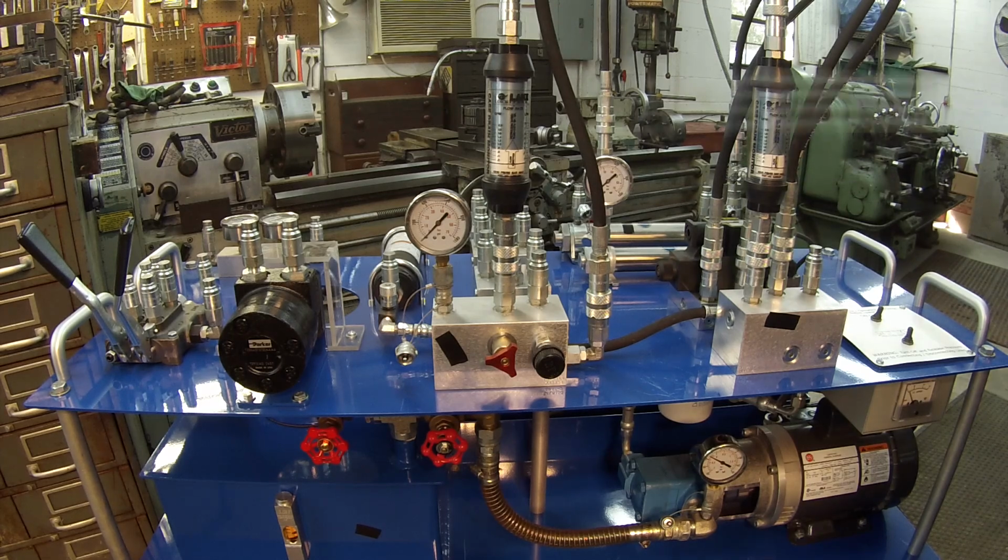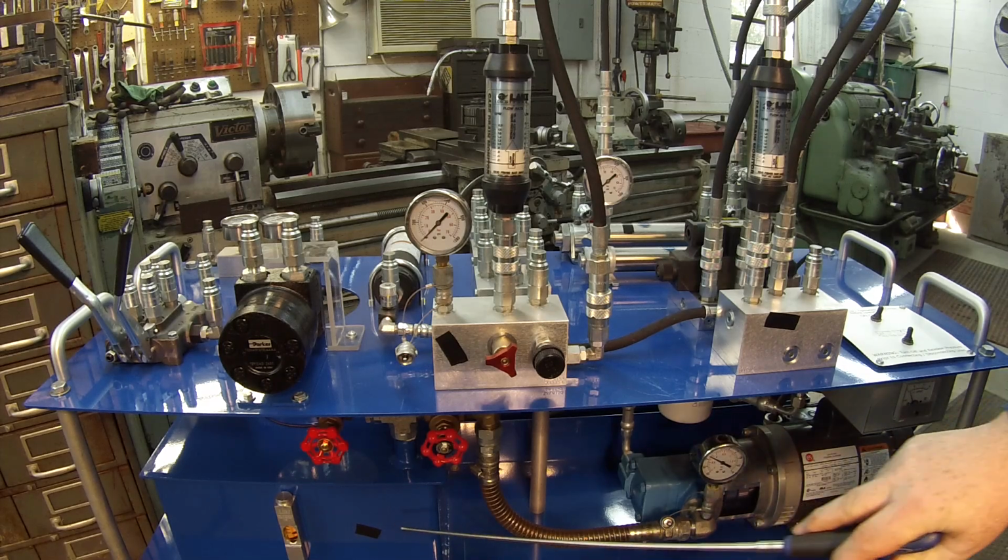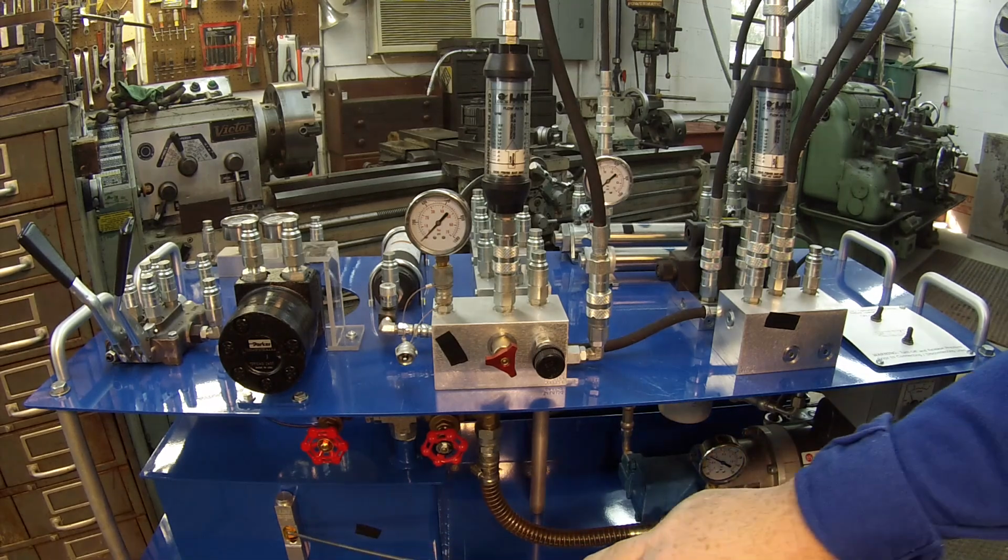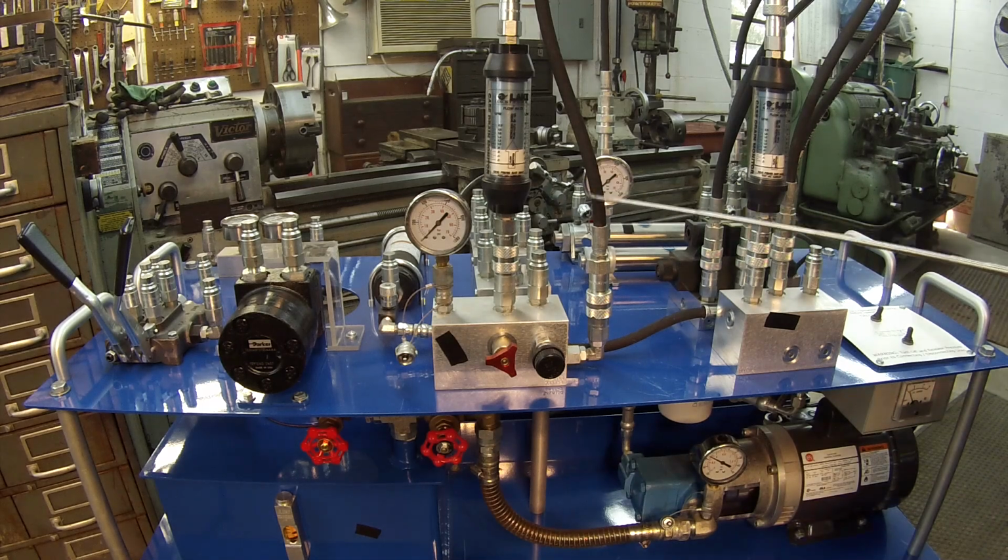Another one is using a phosphate ester, which is a fire resistant fluid, in your system without changing your hoses to a Viton type hose, and your hoses will melt. The O-rings inside all of these components will melt. If you get this weird gray substance in your filters, that means you're using the wrong kind of oil and it's melting the O-rings inside your sealing devices.